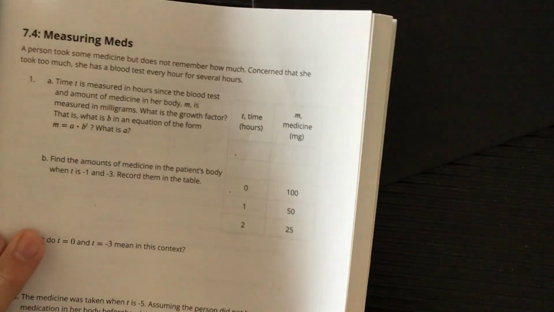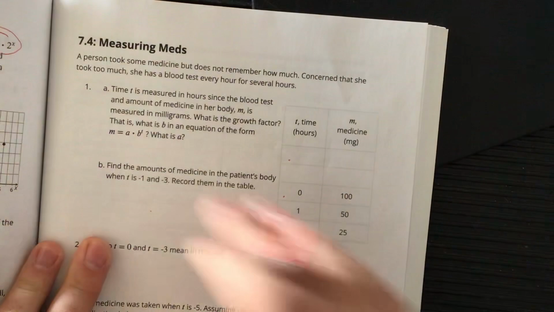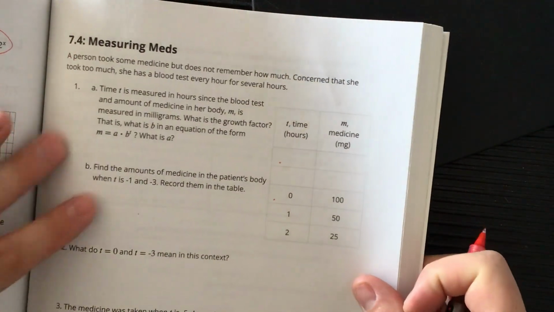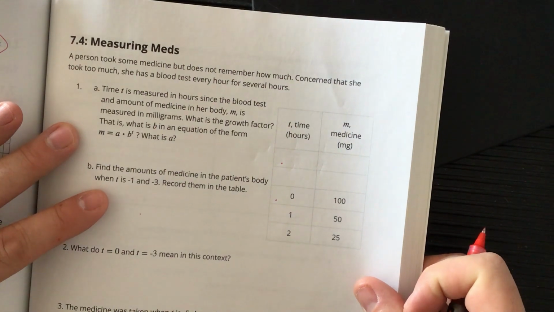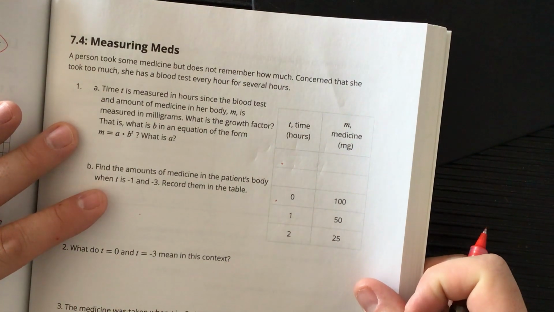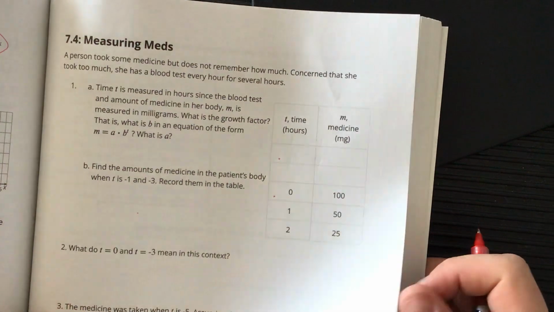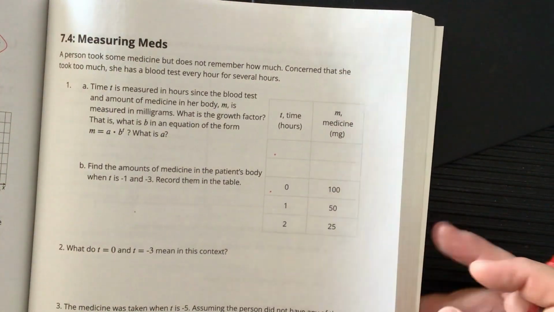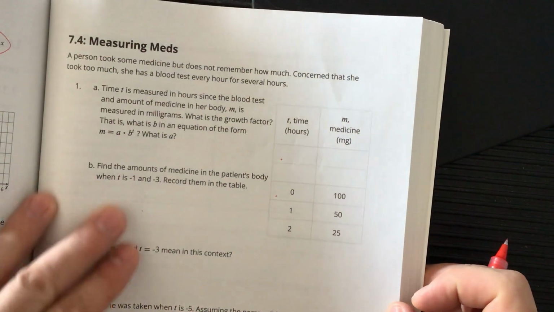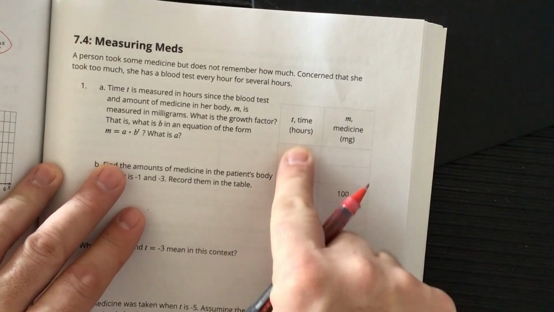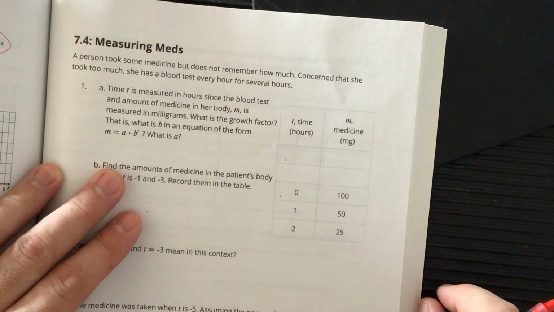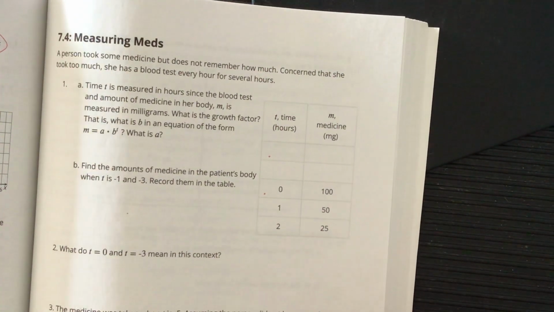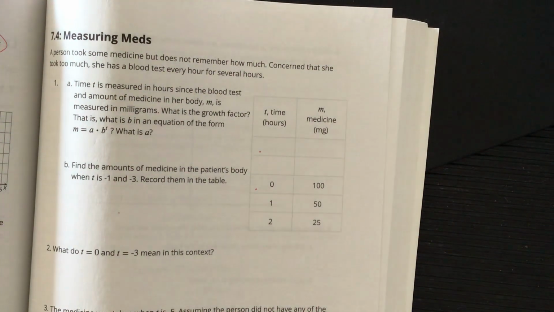And we're going to go on to the last question, measuring medicine. A person took some medicine but does not remember how much, always a bad thing. Concerned that she took too much, she has a blood test every hour for several hours. Time is measured in hours since it's a blood test. So this is how long it's been since the blood test. M is measured in milligrams. What is the growth factor? That is, what is B in our equation?